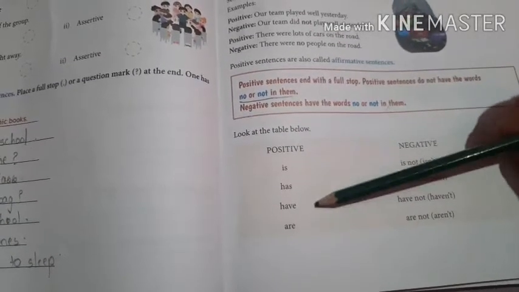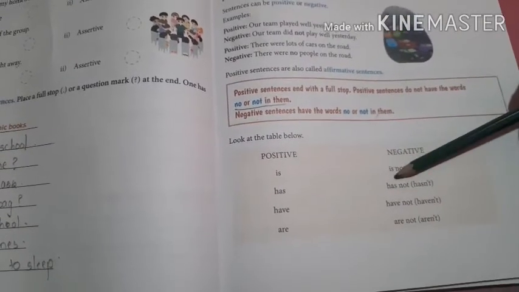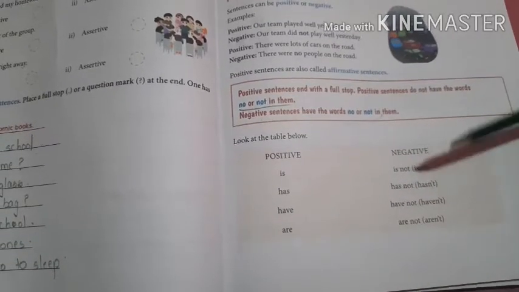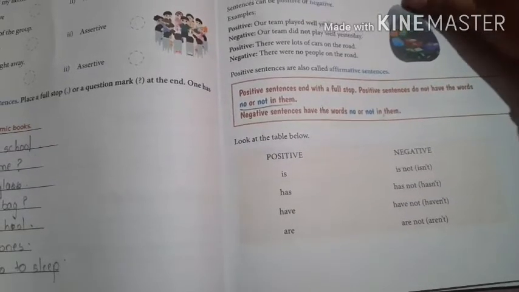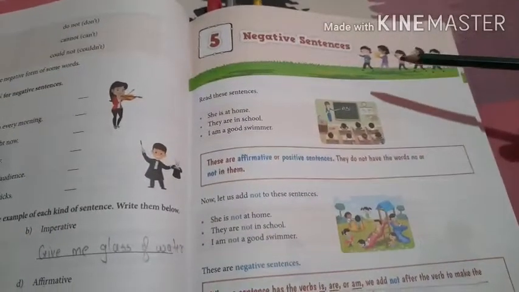You can see the example. See, is, has, have, are. These are all coming in the positive terms. Now, negative is not, isn't, has not, hasn't, have not, haven't, are not, aren't. Right? These are all negative sentences. So we understood that also. Now to explain it more briefly, negative sentences, there was chapter number 5 which showed us negative sentences.